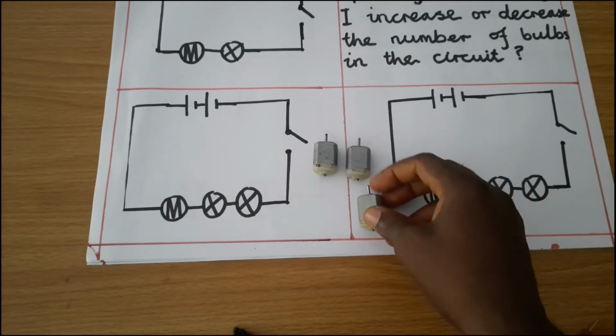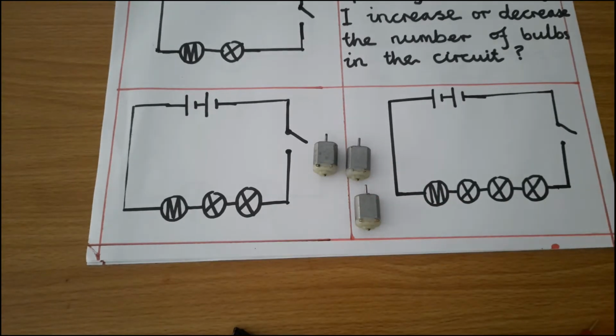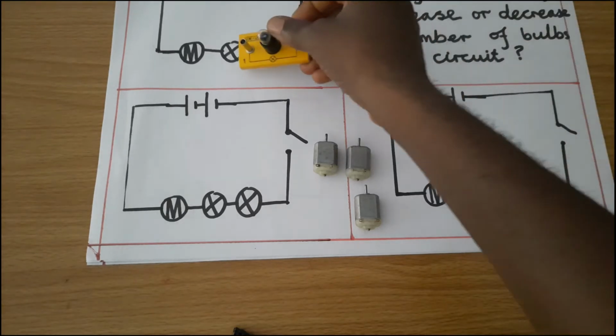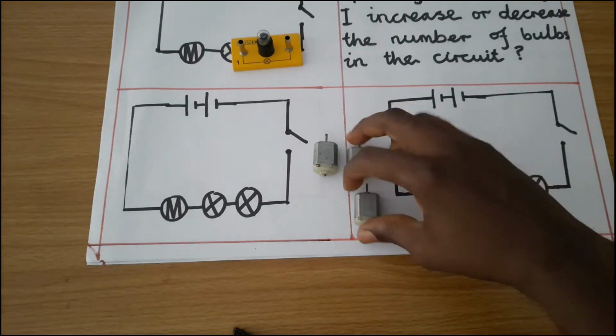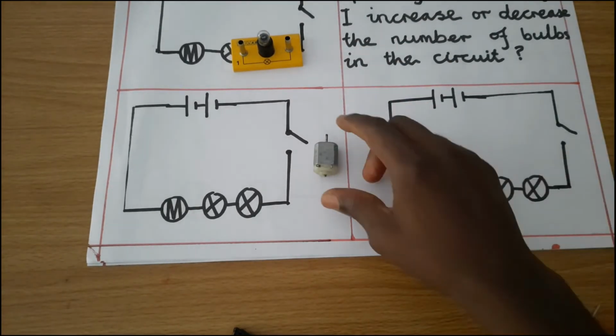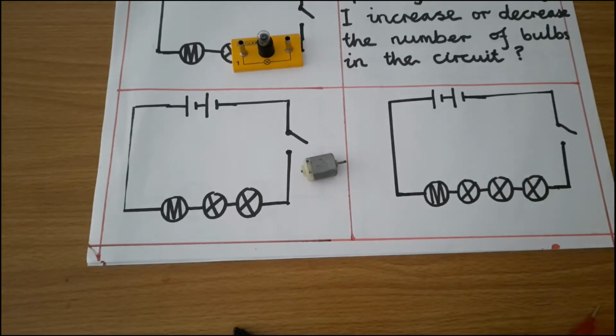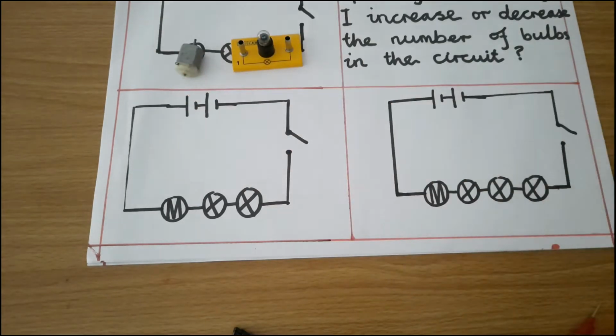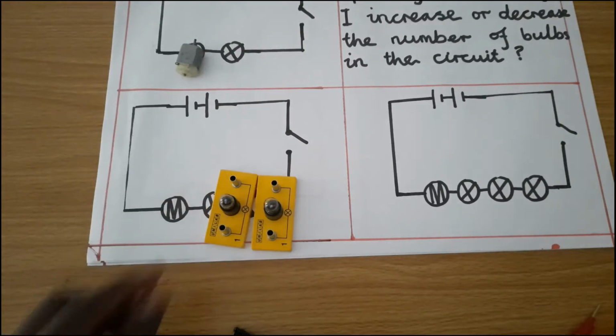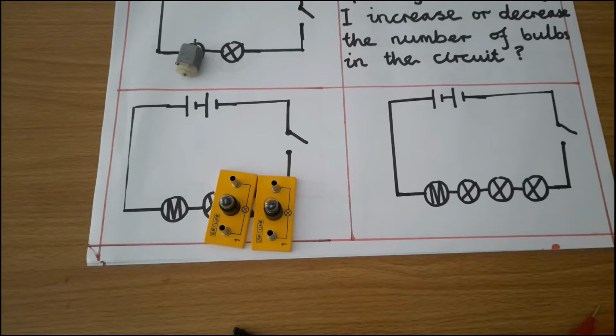However, what are we going to be changing to test this? So we're increasing or decreasing the number of bulbs in the circuit. So we should be talking about the number of bulbs to increase. The motor will be constant because I want to see the speed of the motor, how fast it spins. So the motor will be 1 this time. And afterwards we'll be increasing the number of bulbs, which will have another one on this side.